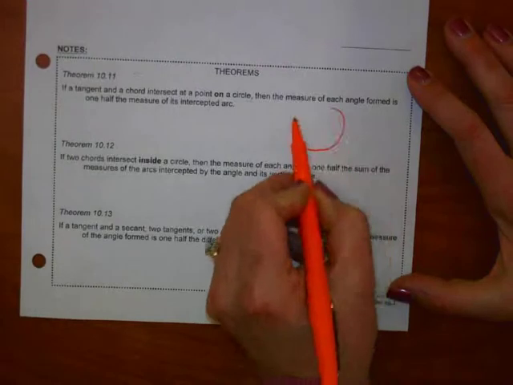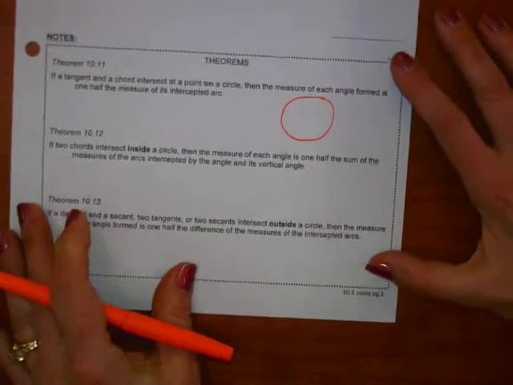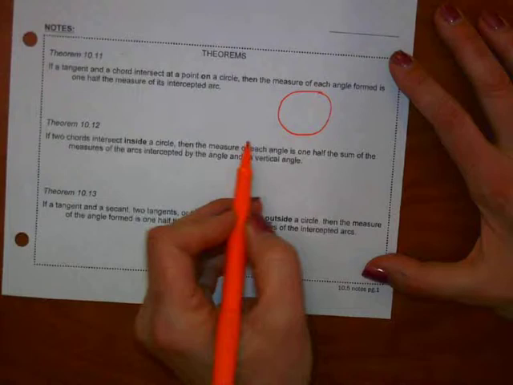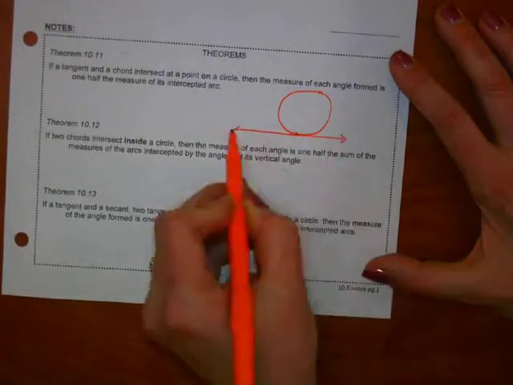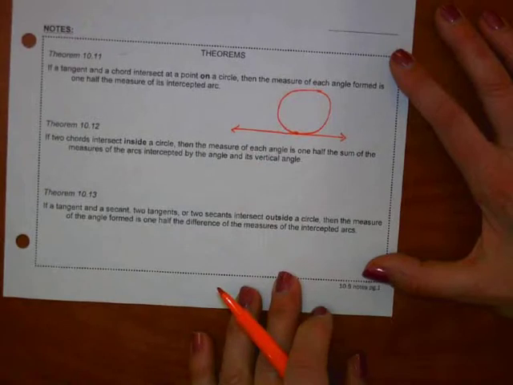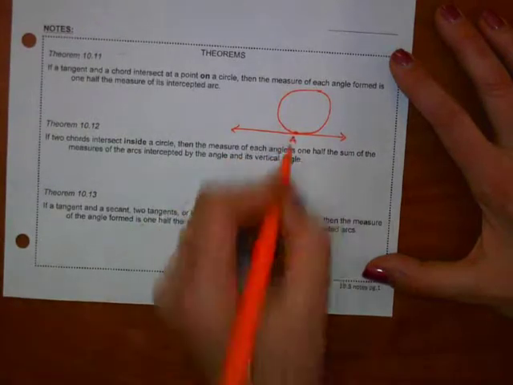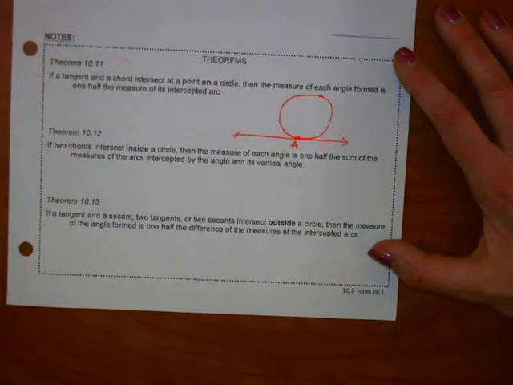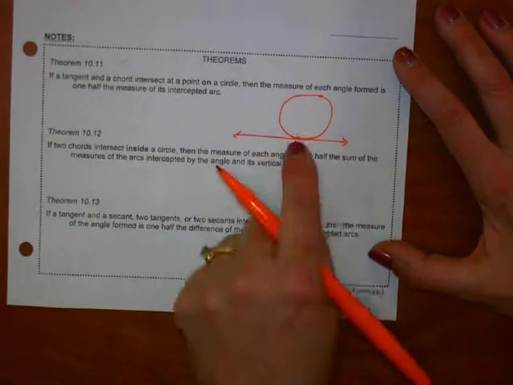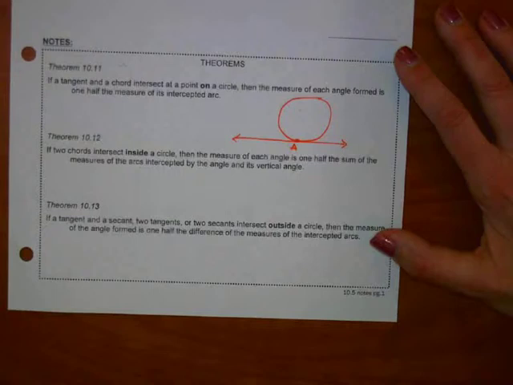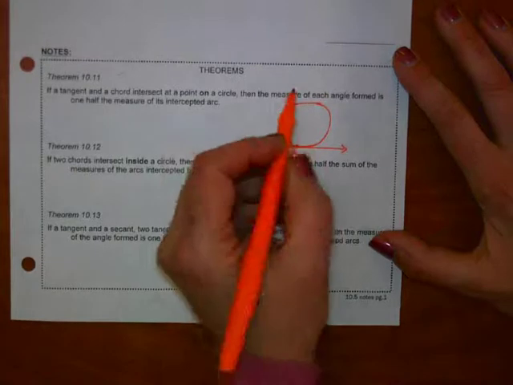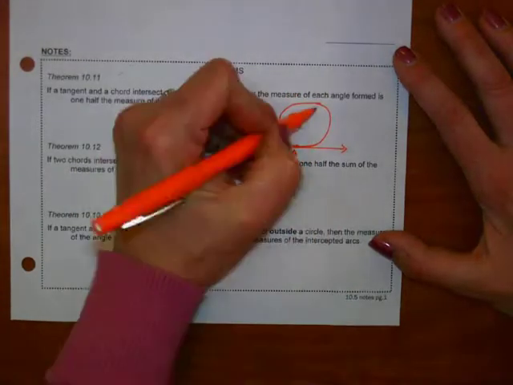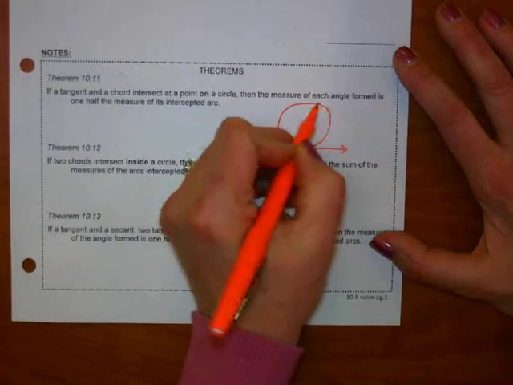So draw a circle. That's really not very pretty, but that's okay. Draw a tangent line. I'm going to label that A. A tangent is a line that hits a circle at one spot. Tangential. Oh, tangential? What is that? It has to do with the line, a tangent line. It's nothing fancy.